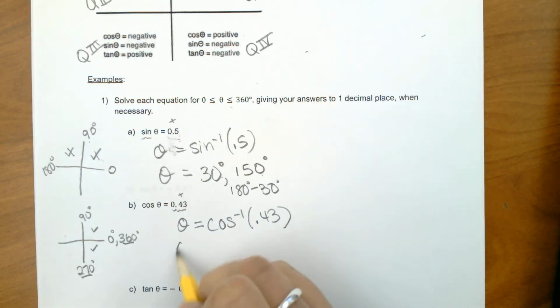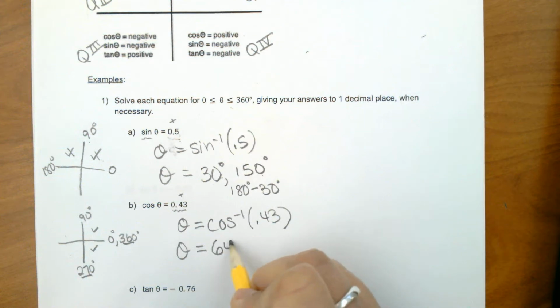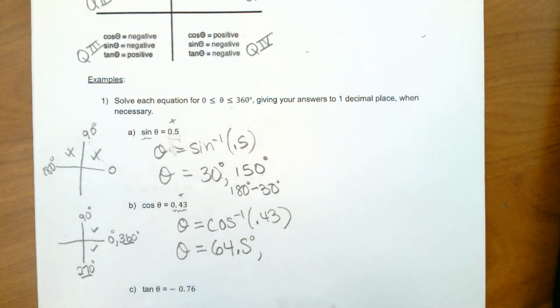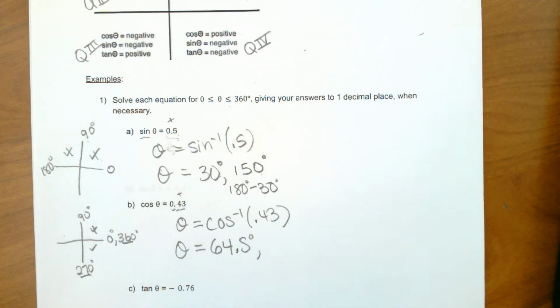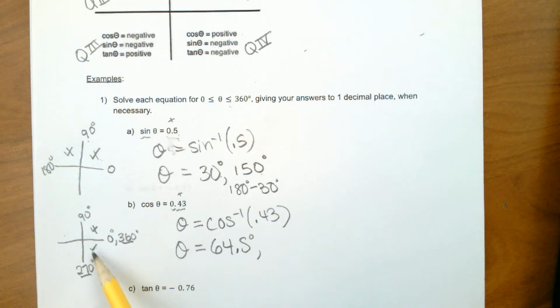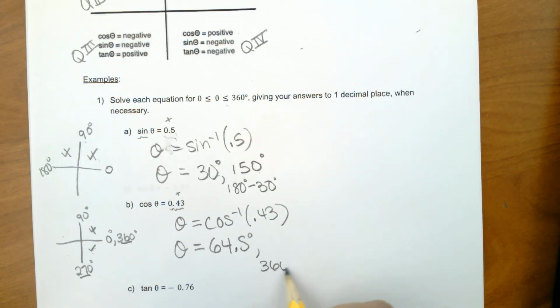We do have to round now, so they said when necessary, 64.5 degrees. That's nice because that one gives us our quadrant 1 angle measurement. Now we have to find our quadrant 4 angle measurement, so it's going to be pretty big. So what I'm going to do is subtract 360 minus 45.